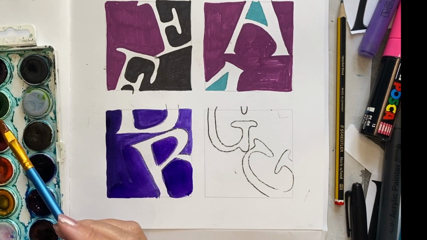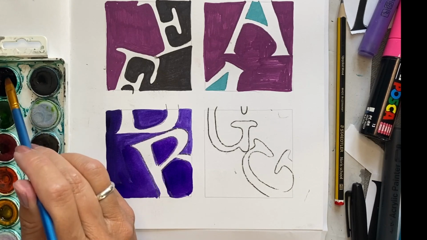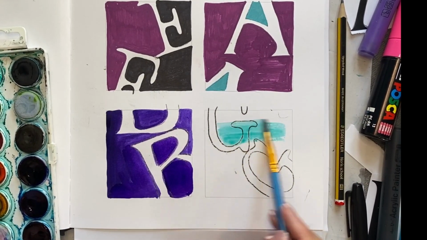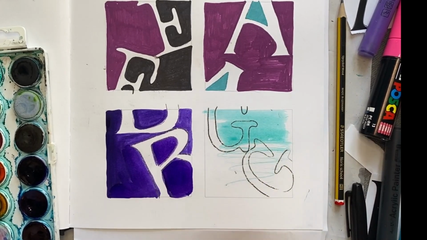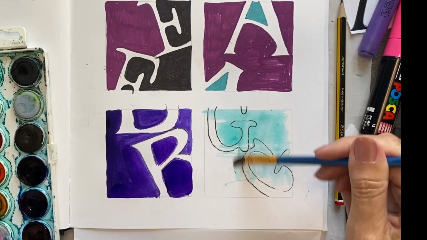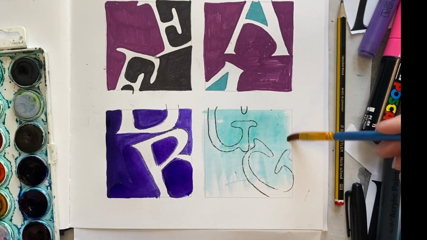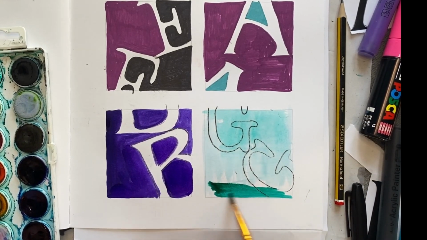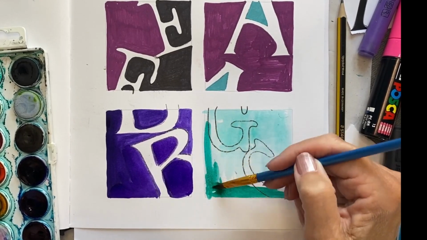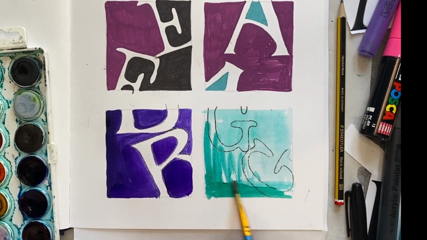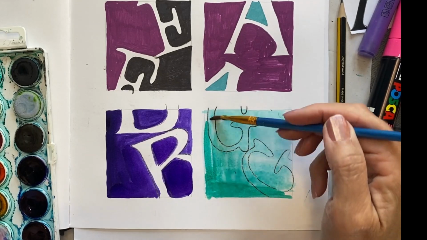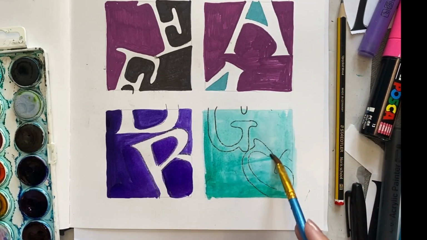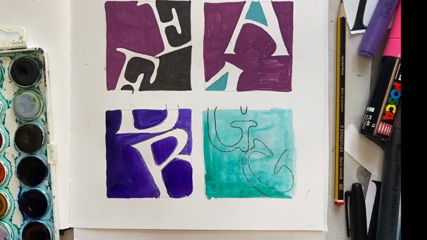I'm going to take that green and make it quite wet. And I'm going to go right over the top with this one. Quite watery. So I do have that as the whole background. And again, doing it quickly, otherwise the paper will go bobbly. Just going to leave it like that. Leave that to dry and then do something over the top of it.